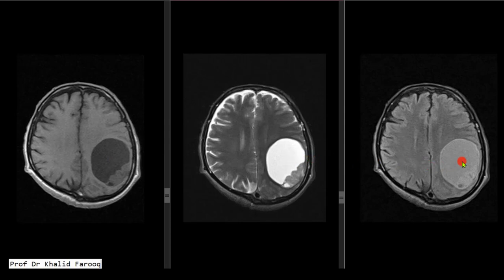Here we see intermediate signals are noted in cystic component, while in posterior peripheral portion of this lesion we see a solid lobulated component which shows intermediate signals on both T1 and T2 weighted sequence, while high signals are noted on FLAIR sequence.